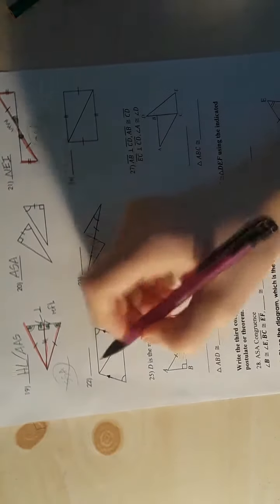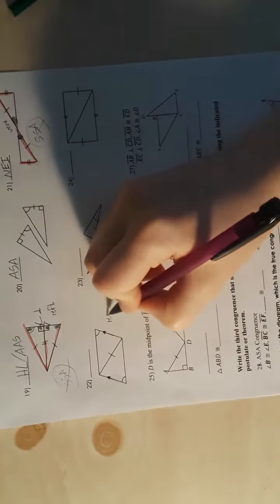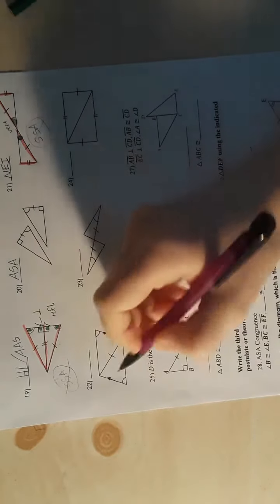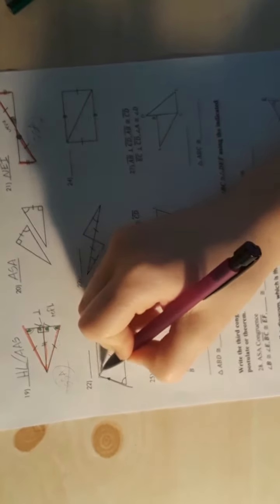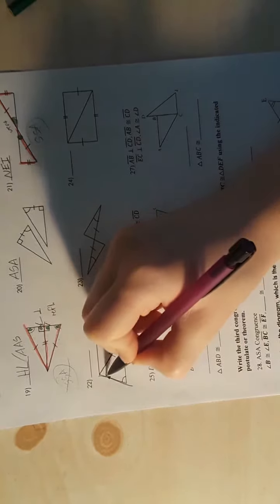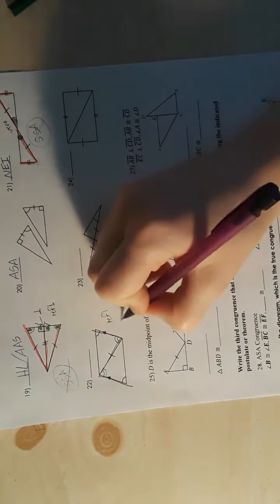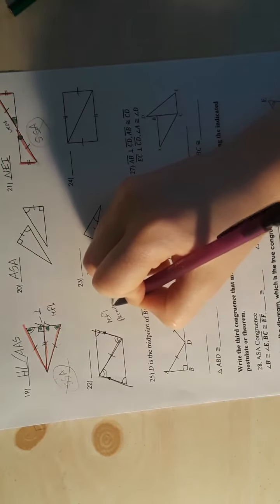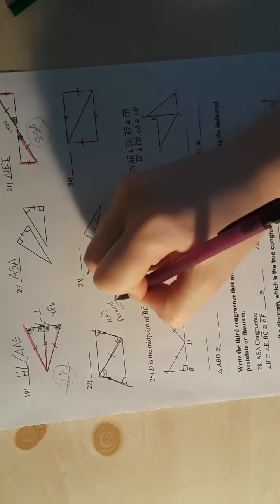All right, over here, again, I have reflexive. And then I notice I also have parallel lines. So if I use the Z trick like this, I can say that the two corners, right here and right here, those are congruent. These are parallel lines, but they were specifically the alternate interior angles.